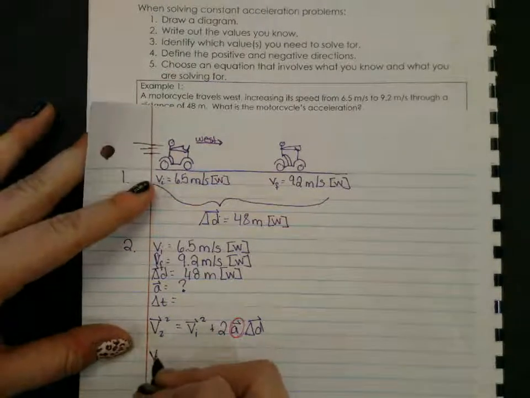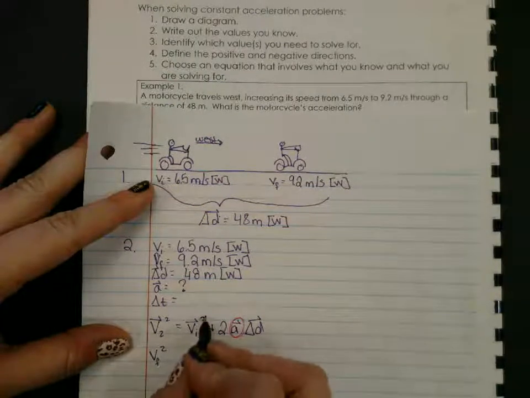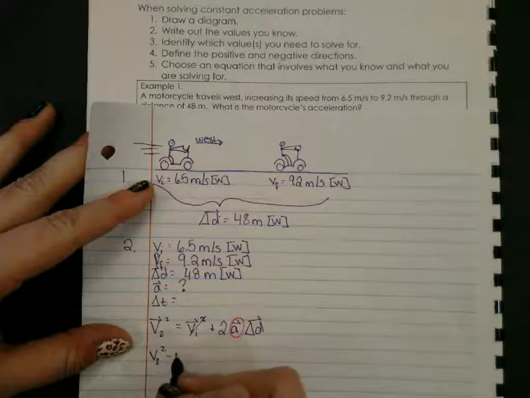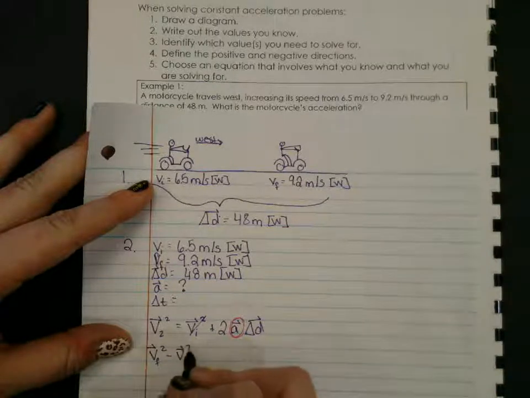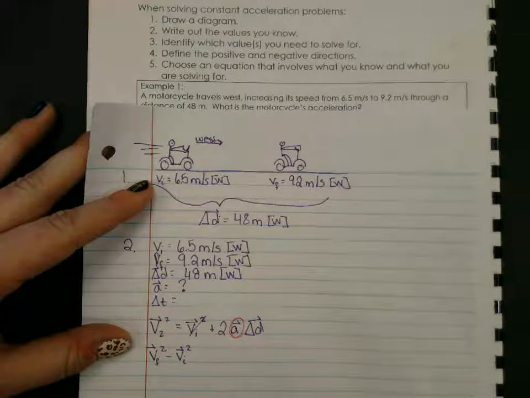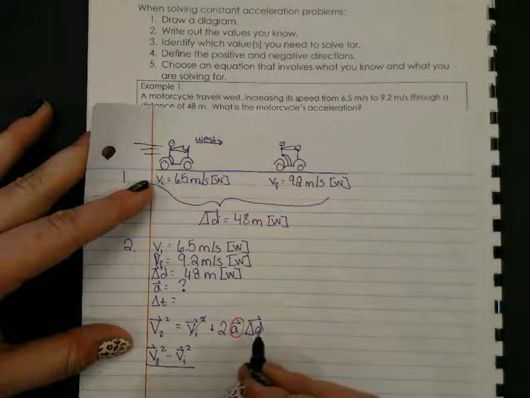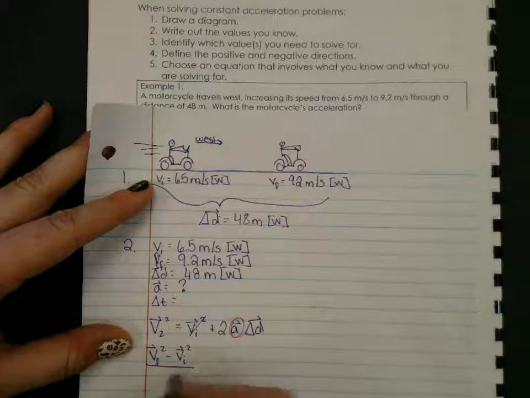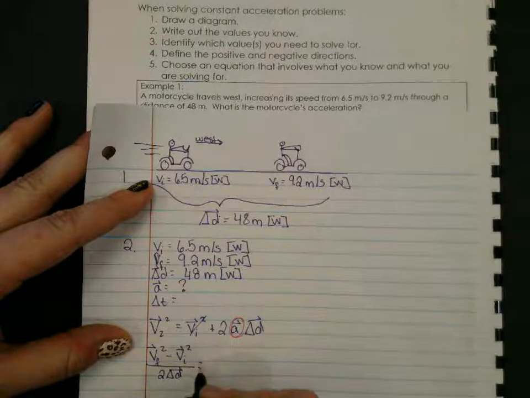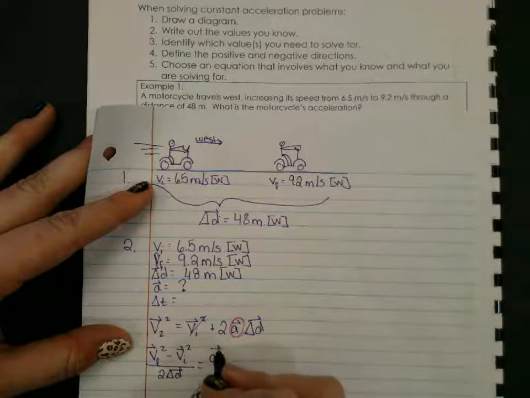So I'm going to say my final velocity, I'm going to move this over, minus my initial velocity, all divided by 2 change in displacement, or 2 displacements, is equal to acceleration.